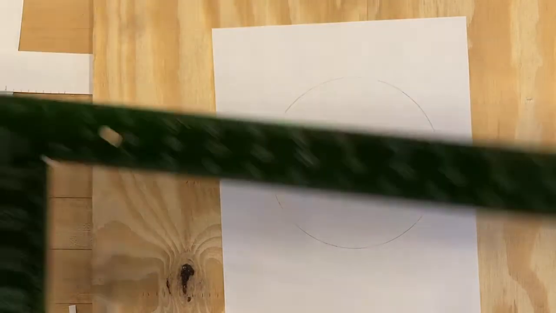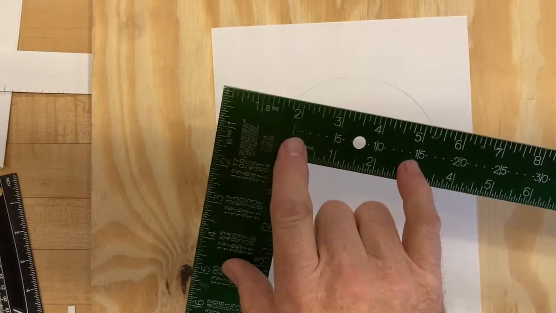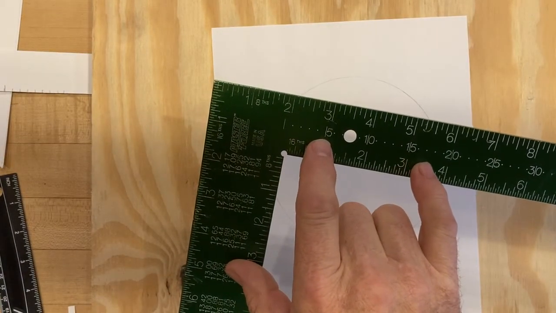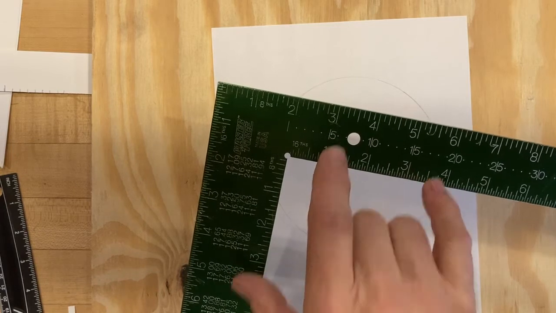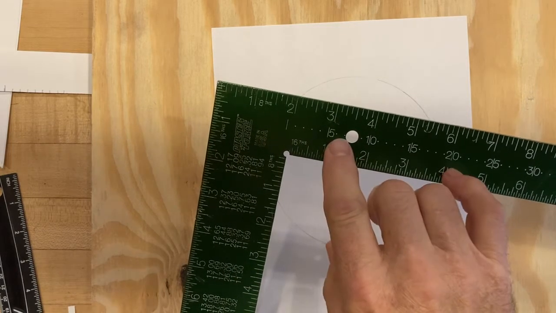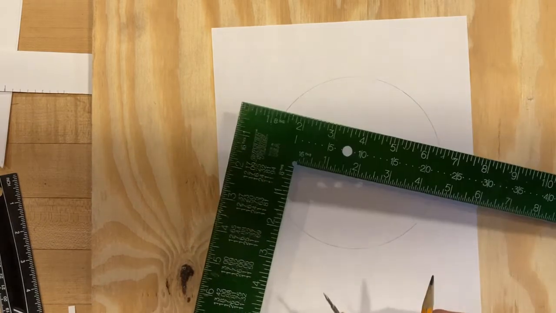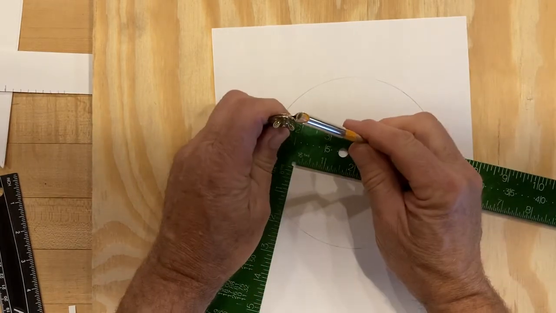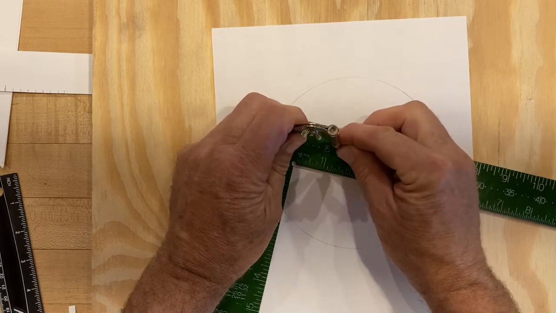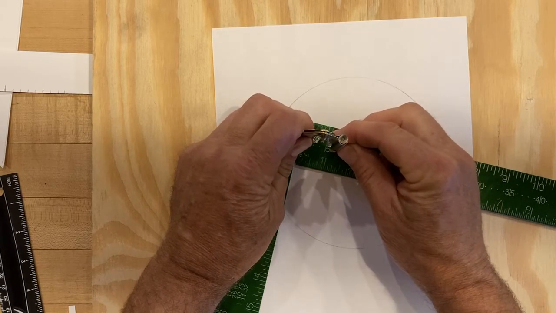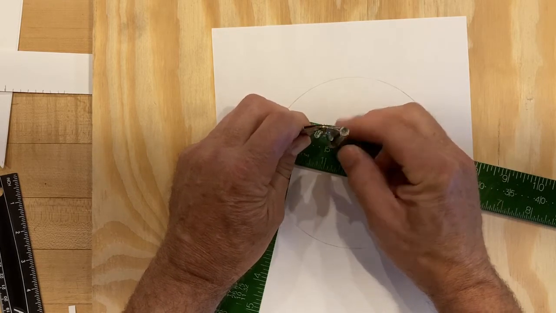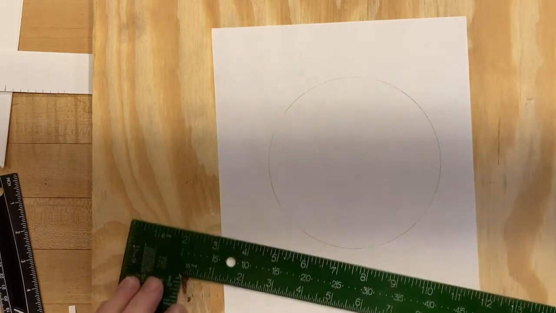So I would look on this scale here at 5, and then between the 5 and the next dot, which would be 6, about 3/4 of the way across, I would take a dividers or a compass and move it in to this position, and that would be the sides of my octagon.